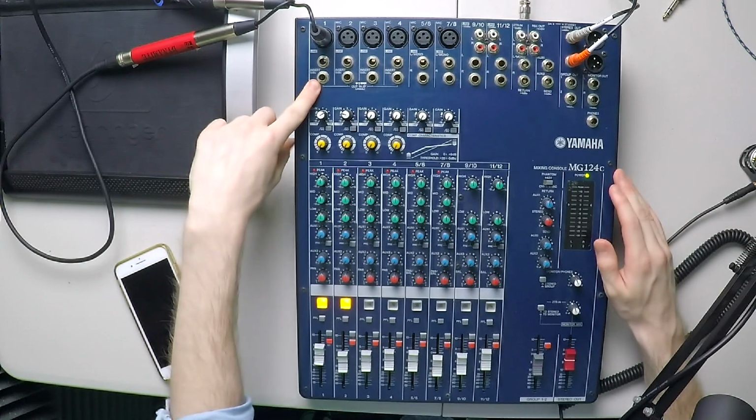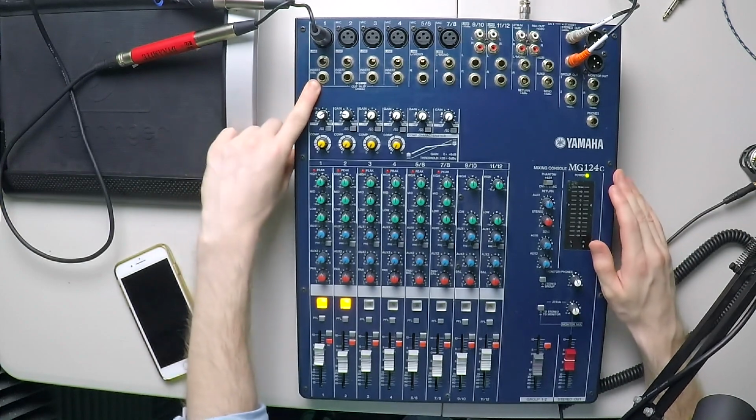We are going to ignore this insert jack until a little bit later. I know it says insert, so you'd think you plug stuff into it, but it's actually a specialized jack that we're going to talk about later on in the video.